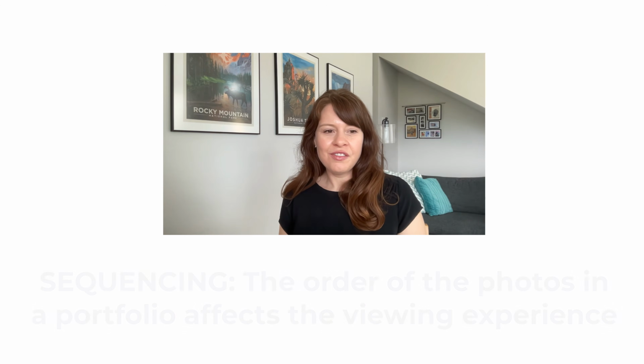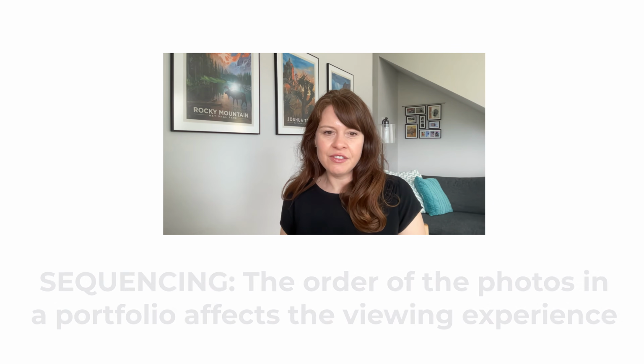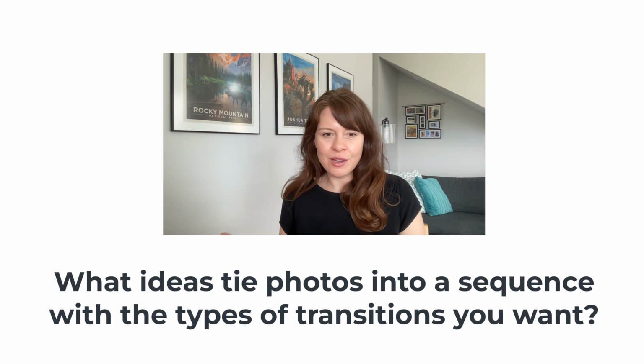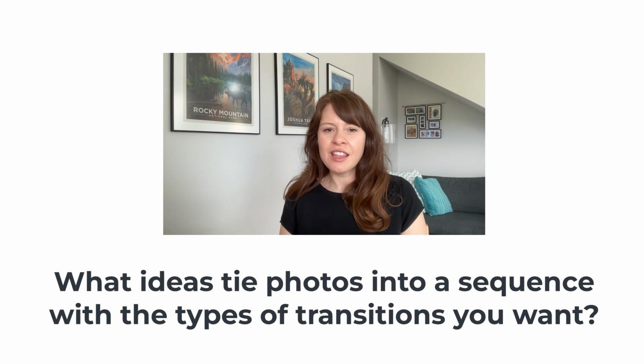I'm going to leave with a few final examples of sequencing. Sequencing is, I think, where your idea of a portfolio, you have the concept, you have the photos, but then actually how do you order them in a way that helps them build upon one another and makes that visual flow feel cohesive. So with sequencing, I go back to the basic question of what ideas tie the photos into a sequence with the types of transitions that you want.